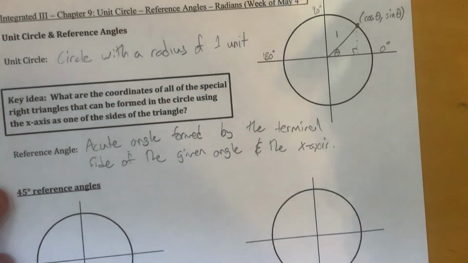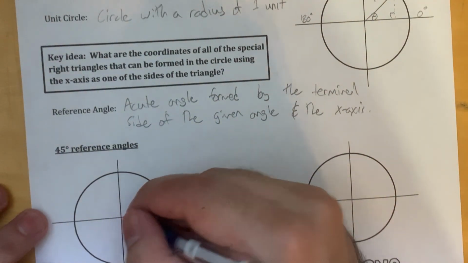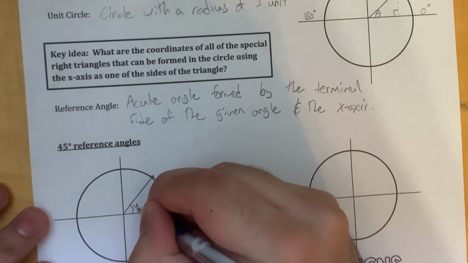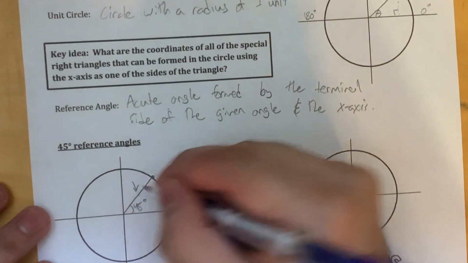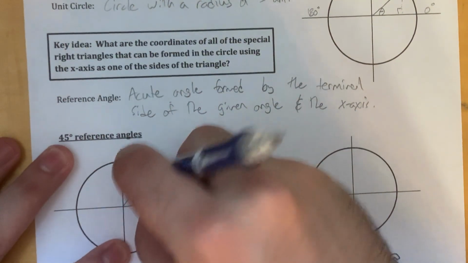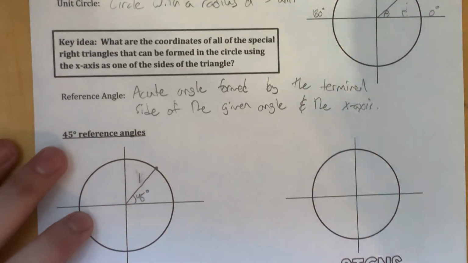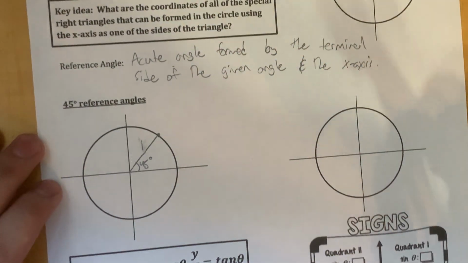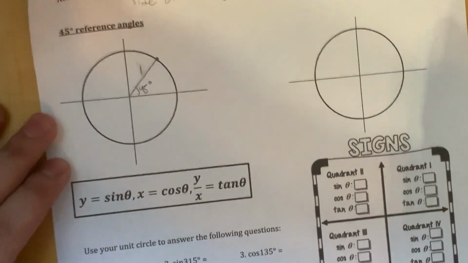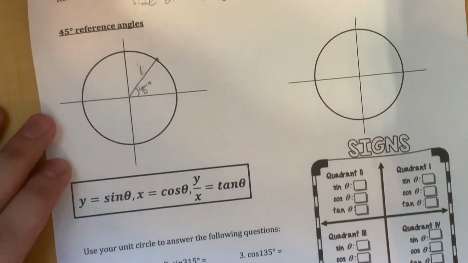So for the 45-degree reference angle, I want to make a 45-degree angle for theta. So my line is going to look like this, right? This is about 45 degrees. This is my terminal side, which is also equal to 1 unit. Since I've already started there, let's finish this. Let's use the formula underneath. Y equals sine theta, x equals cosine theta, and find x and y. And then we can find tangent once we have x and y.